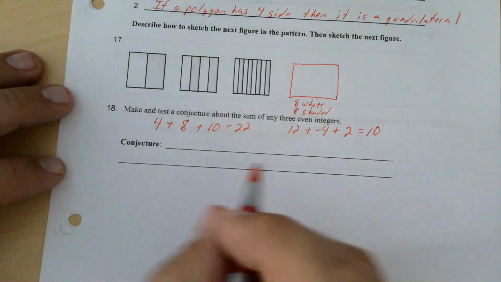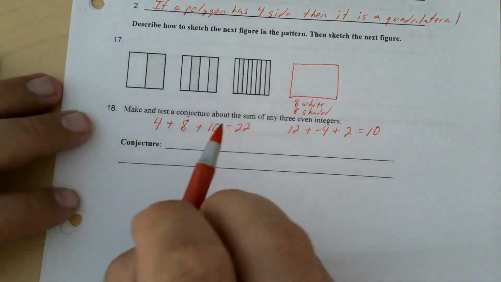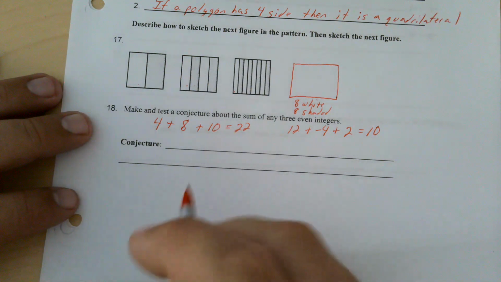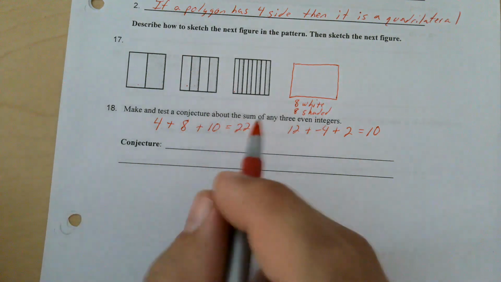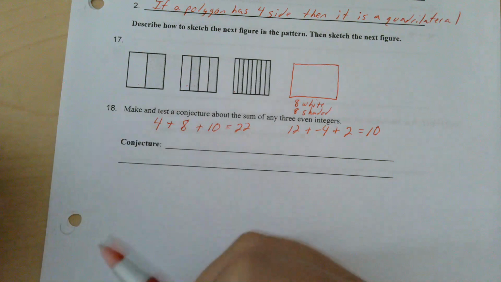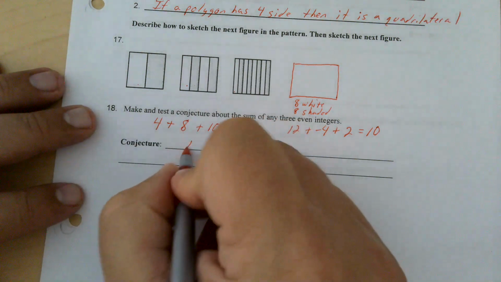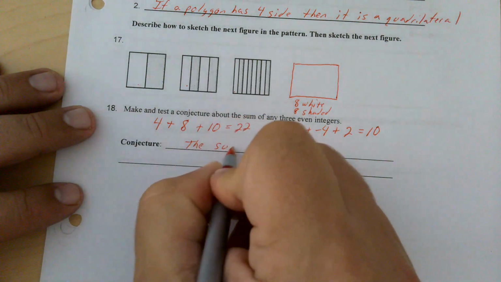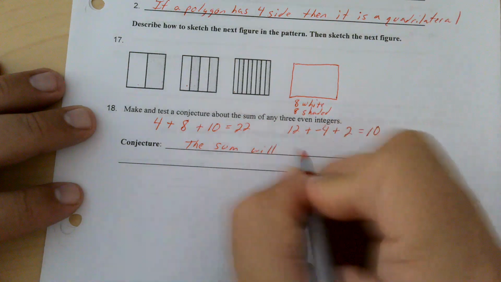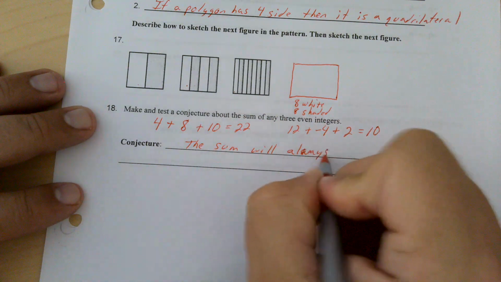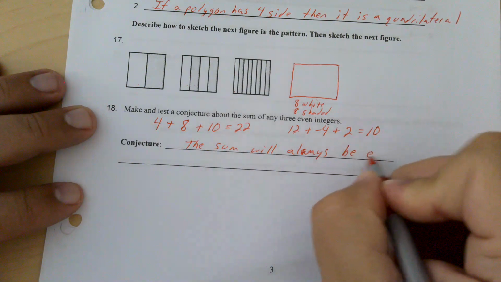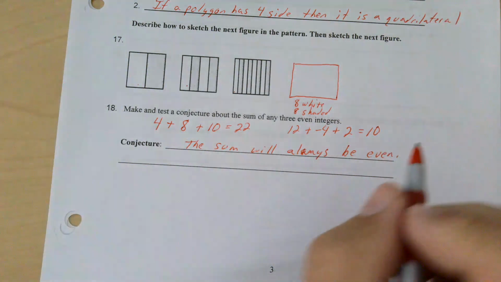So what I'm going to say is it looks like we should always have an even number as the sum. So that's my conjecture. I'm looking for a pattern. I'm seeing that it seems like we will always get an even number. The sum will always be even. That's my conjecture.